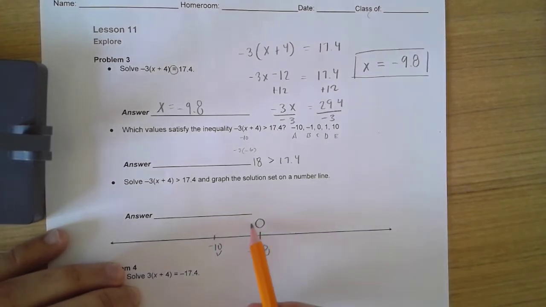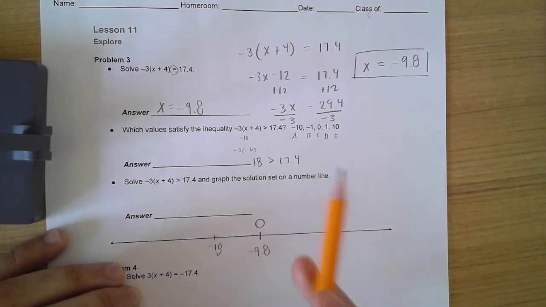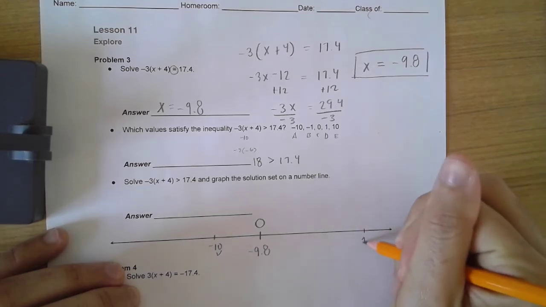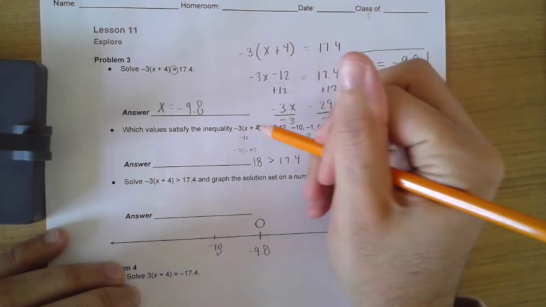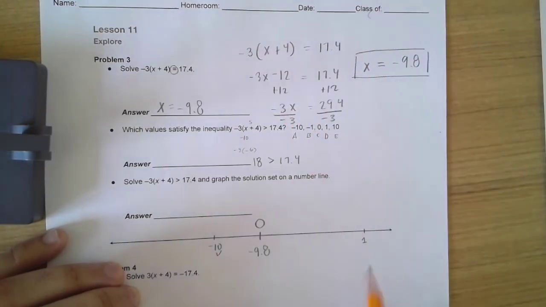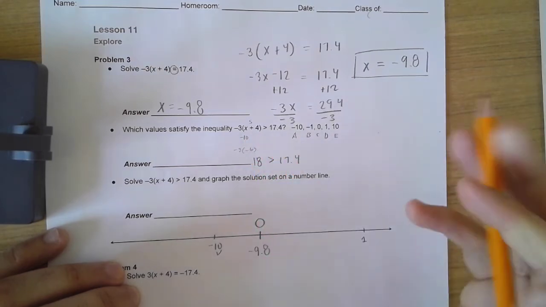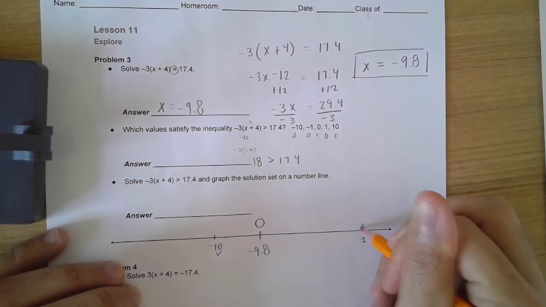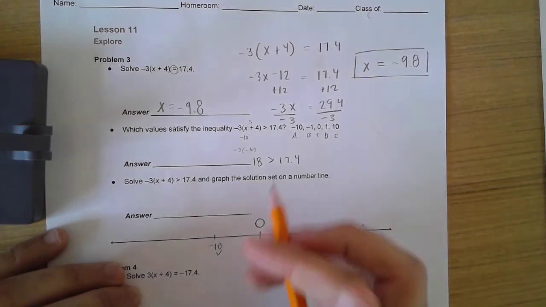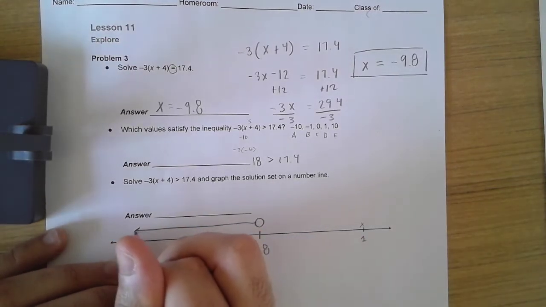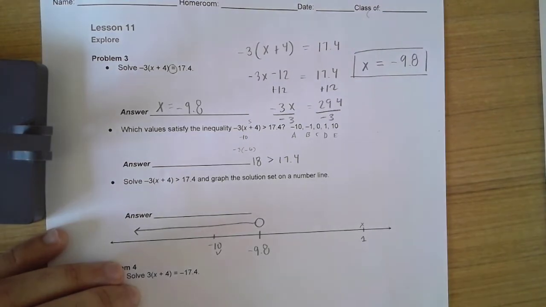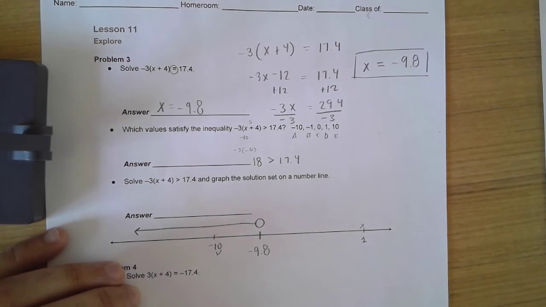So I know that to the left of my negative 9.8, my solution set should be in that direction. But just to be sure, I want to try a number that is not to the left. Let's try, let's say, 1. If I try 1, which should be over here, and I plug in that answer, we have 1 plus 4, which will get me to 5. And 5 times negative 3 is negative 15. Now, is negative 15 greater than 17.4? No, it is not. So 1 will not work. I am now certain that my answer will go to the left. It must be less than negative 9.8.